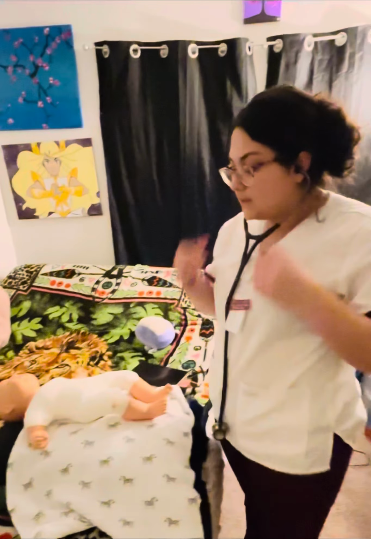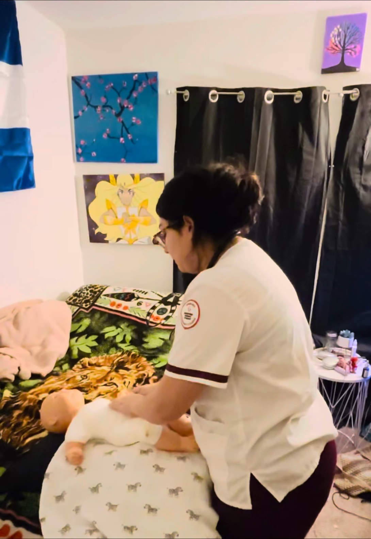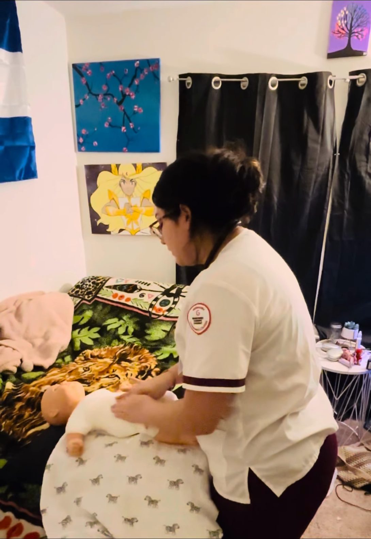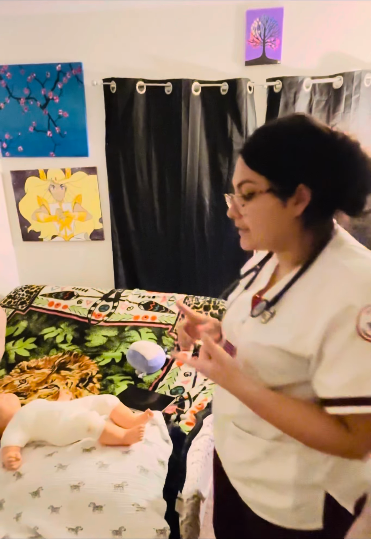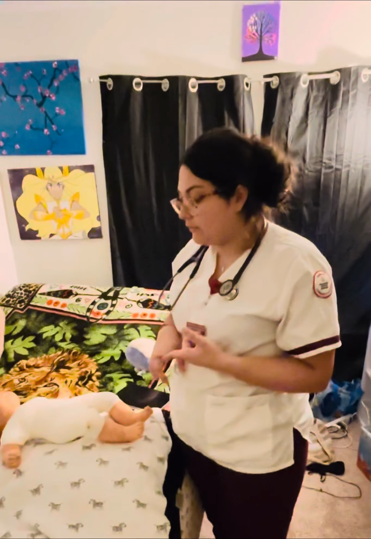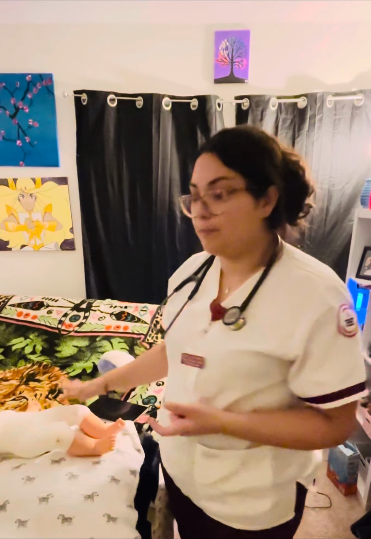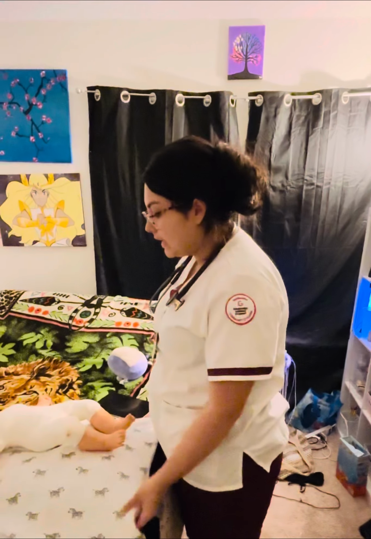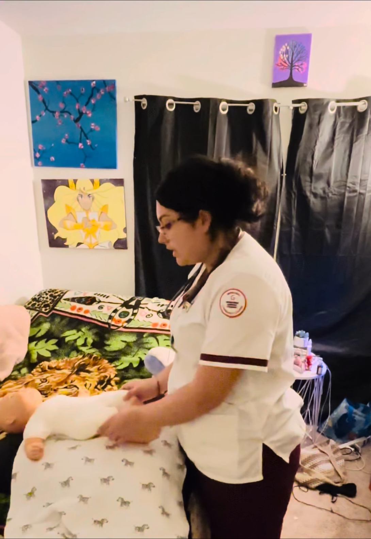Don't note any bowel sounds. No distension in the abdomen. The baby has had its first void since it's been born, and her first poop, meconium. So we're all good. I'm going to check the baby's vaginal area.